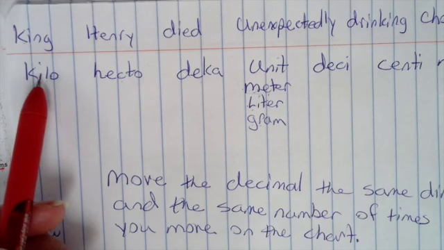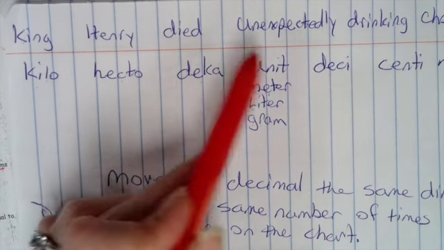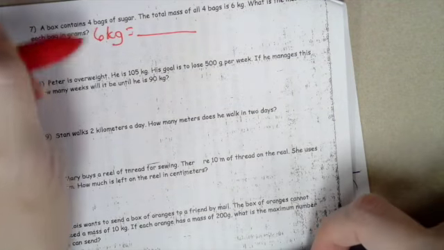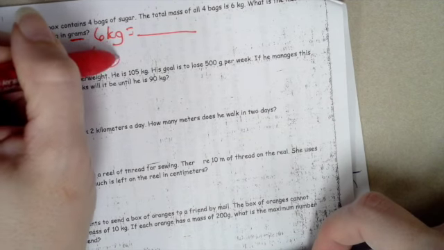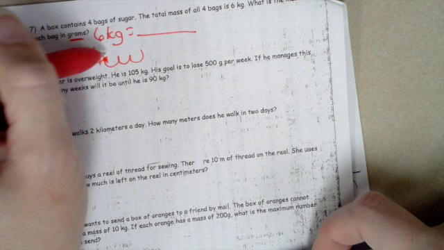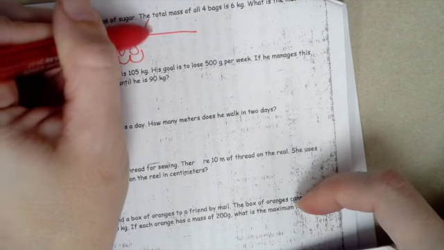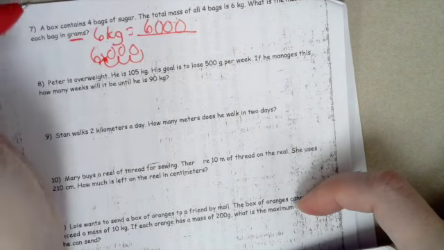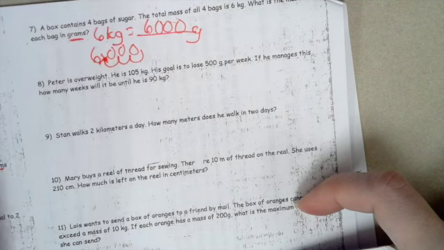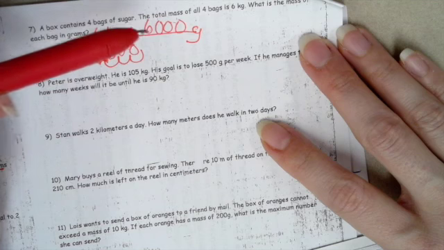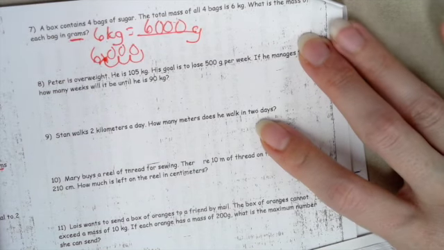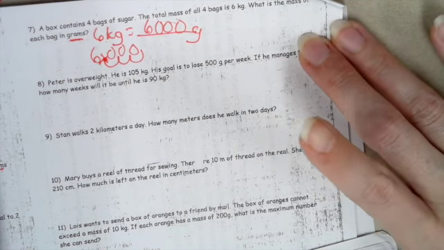So kilograms to grams would be 1, 2, 3 to the right. So we're going to take our 6 with our decimal at the end and move it 1, 2, 3 to the right. Fill in empty places with zeros, so that's 6,000 grams. But that 6,000 grams is for all 4 bags.